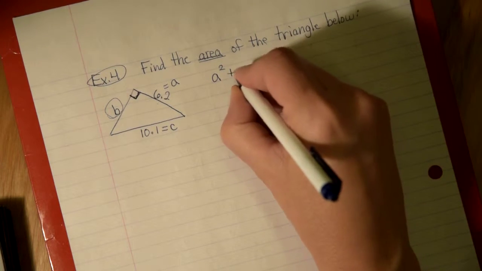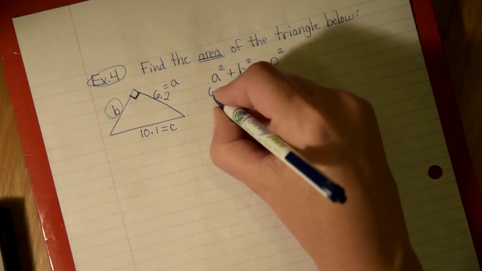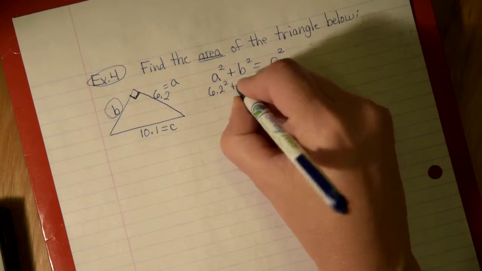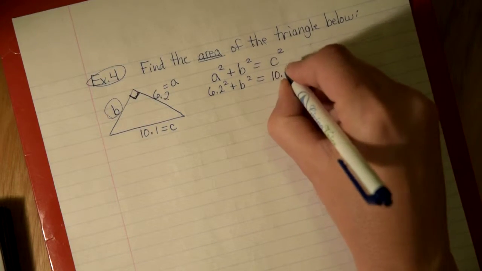A squared plus B squared equals C squared. A is 6.2, B is the unknown, and C is 10.1.